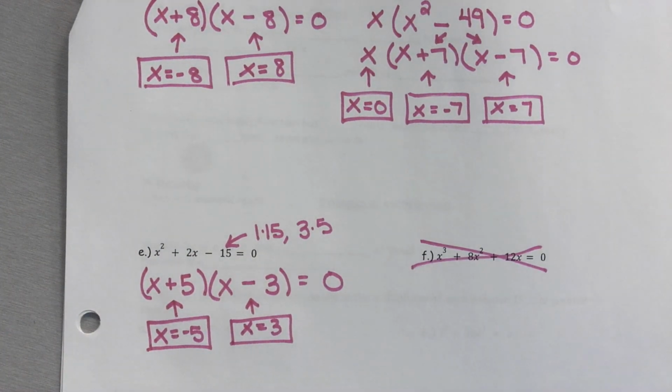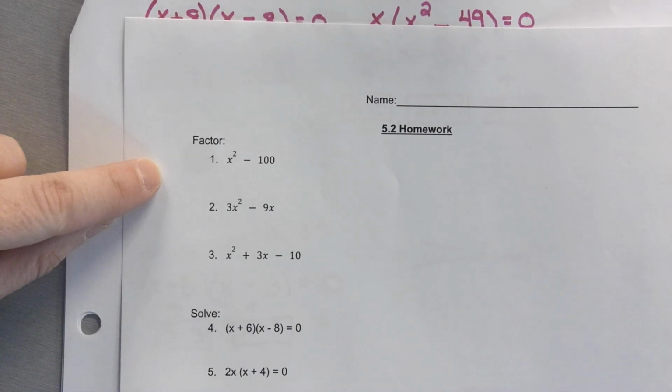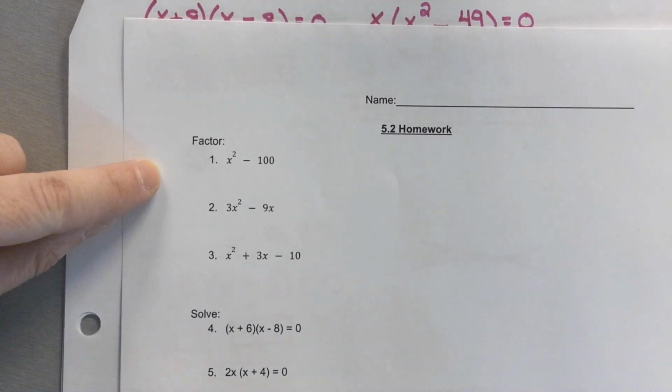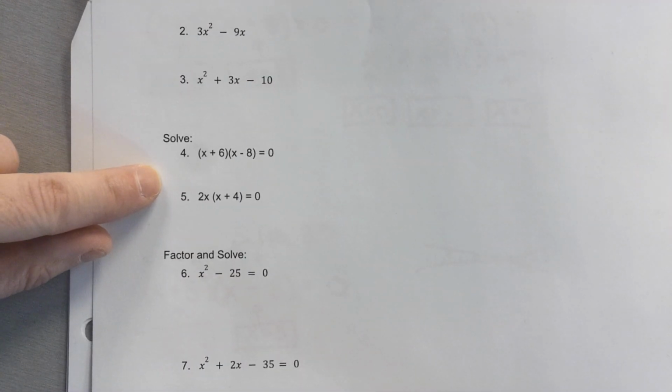You're all right? Okay. So I'm going to give you classwork, and here's what it looks like. It's the same thing we just did. So it's like I'm teaching you a dance routine. The first thing you need to do is factor. So you're just going to factor these. The second thing you need to do is just solve.